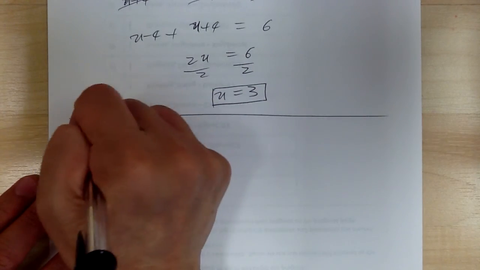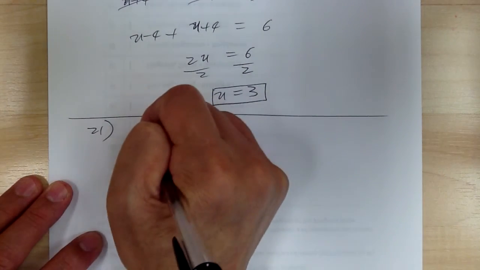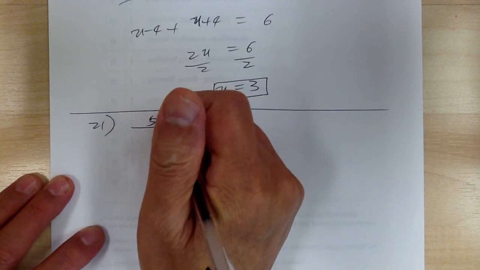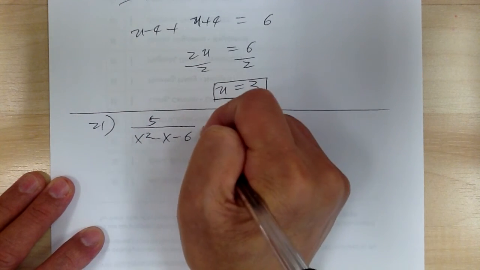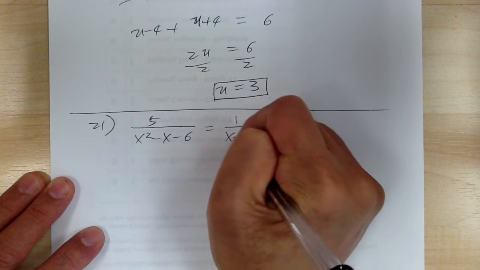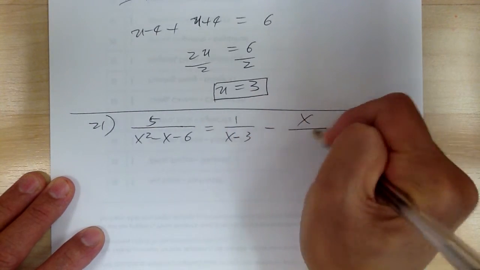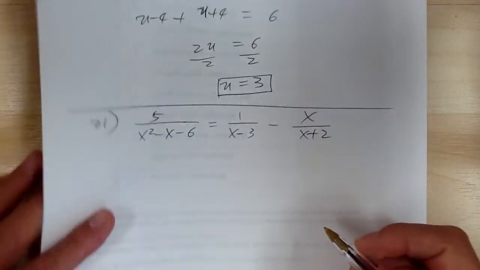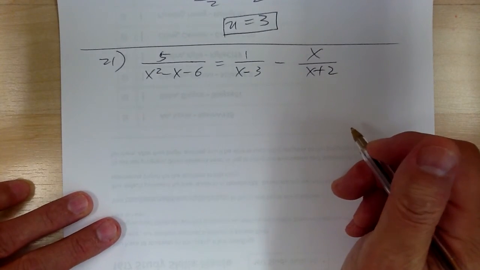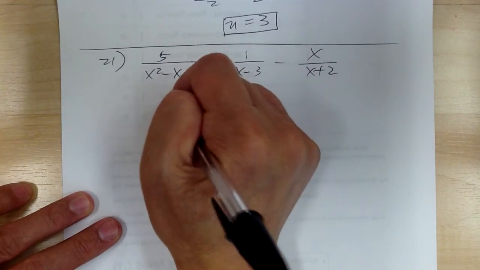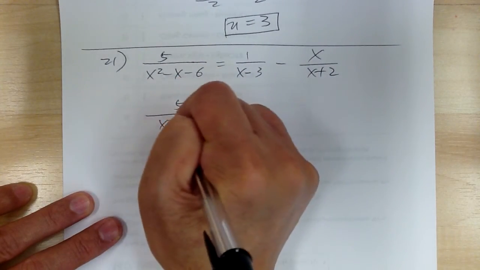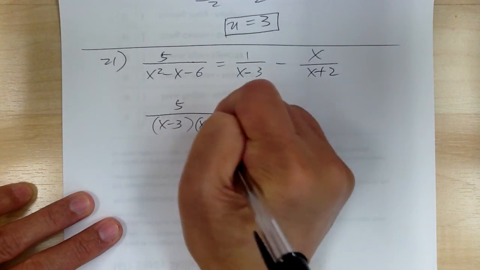Let's go to number 21. You have 5 over (x squared minus x minus 6) equal to 1 over (x minus 3) minus x over (x plus 2). So let's go and do the factoring. Now, if you're not sure what to factor, usually this will give you a clue. Okay? So this is equal to 5 over (x minus 3)(x plus 2).